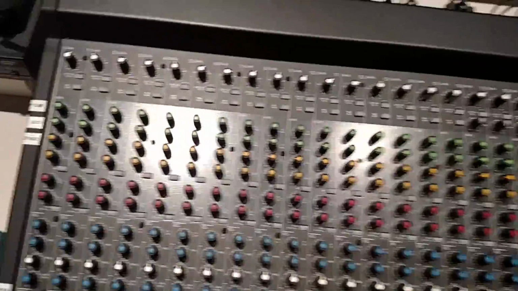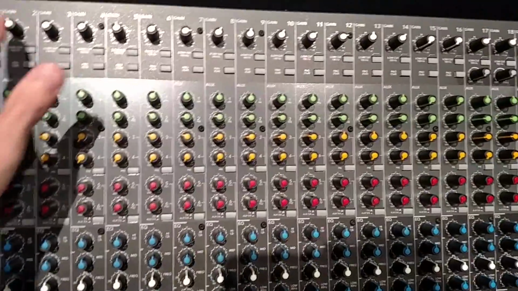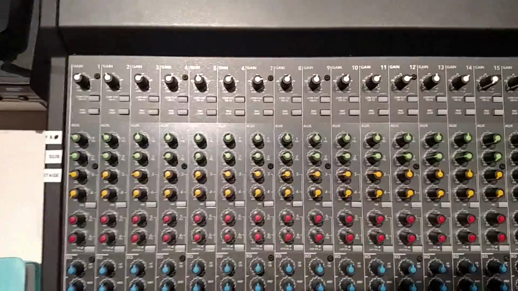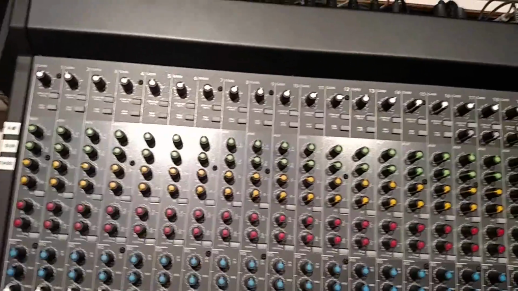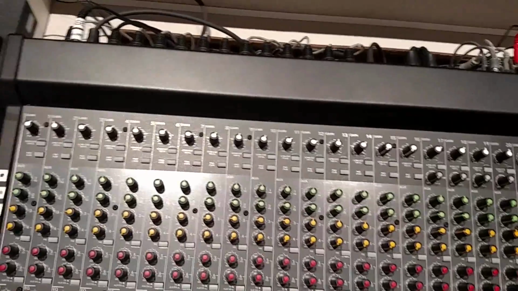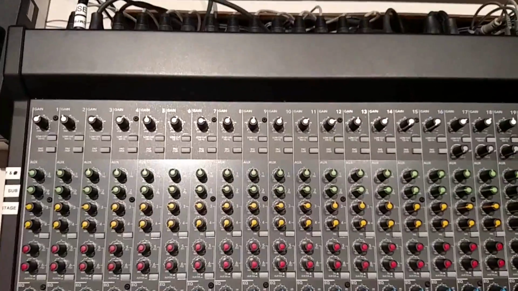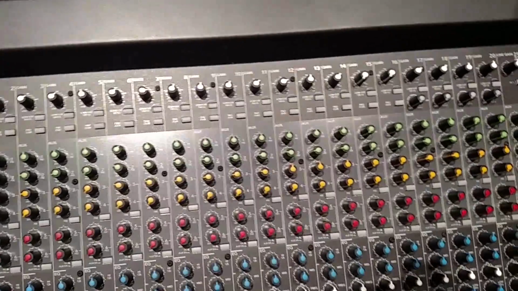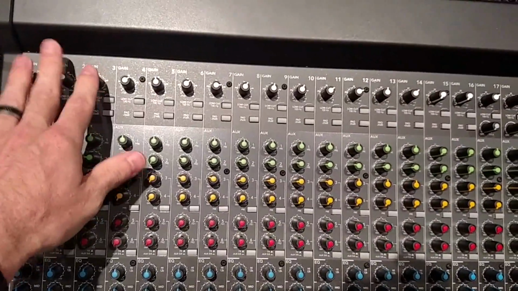All right, so those are auxiliaries. Then you've obviously got your individual gains, your microphone sensitivity for each channel. Occasionally you have to mess with those. Most of the time, probably 98% of the time, you don't have to mess with them. They're set where they need to be, specifically for these first few channels.